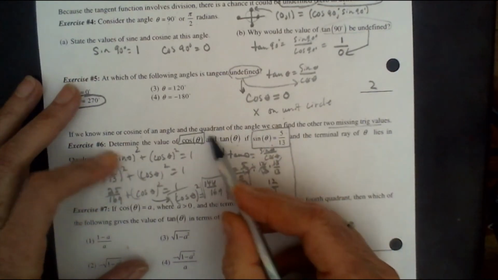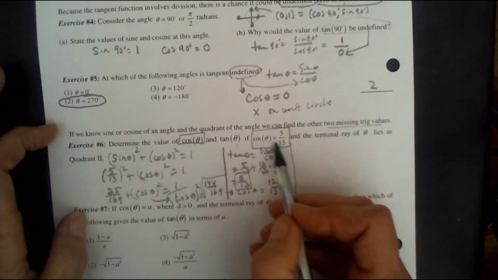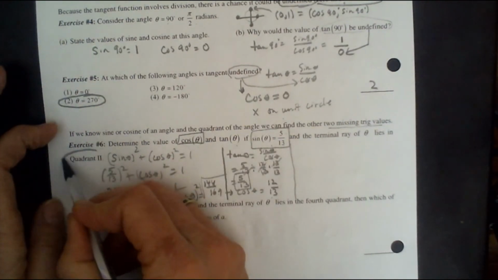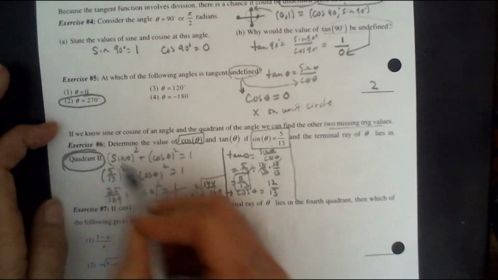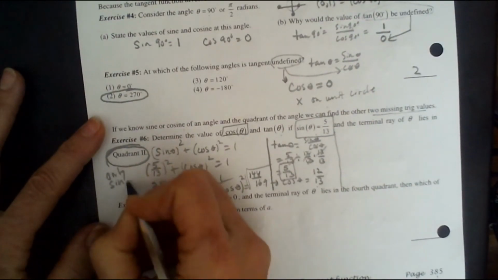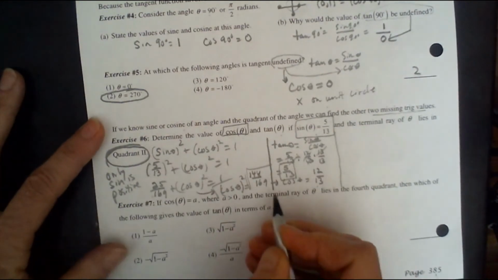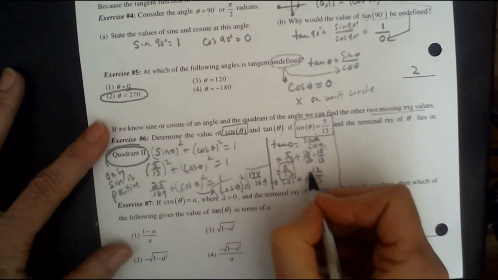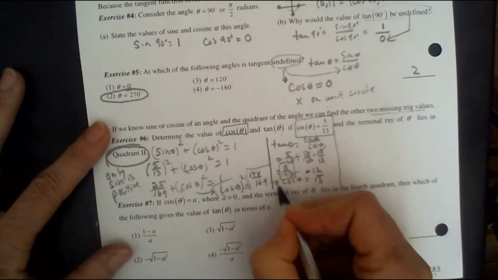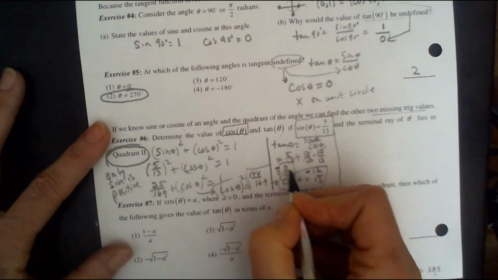And what quadrant does it say? Oh, quadrant 2. This is really important, because in quadrant 2, only the sine is positive. So what we have to do is make the cosine negative 12/13, and make the tangent negative.